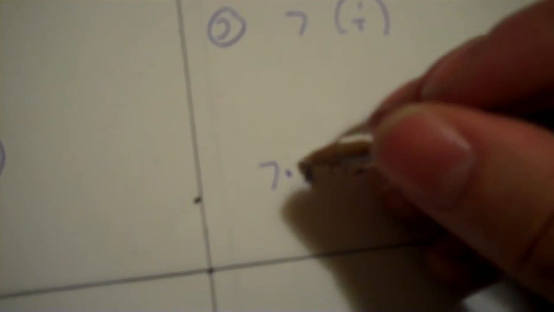Okay, to check your answer, the original equation was 7 times x plus 12 equals -23. So I think that x is -5. So I take 7 times -5, that's -35, and then I add 12 to -35. That's -23. Next problem.